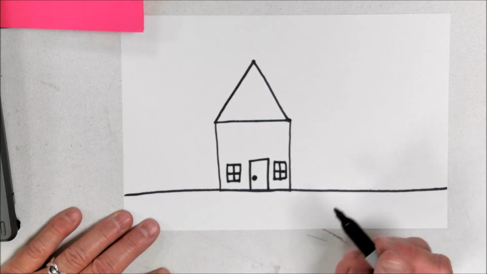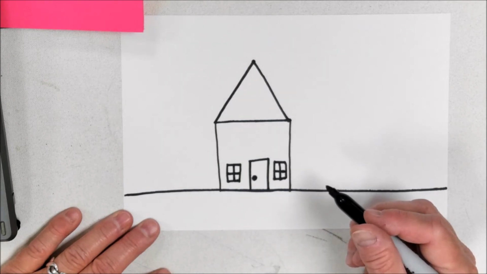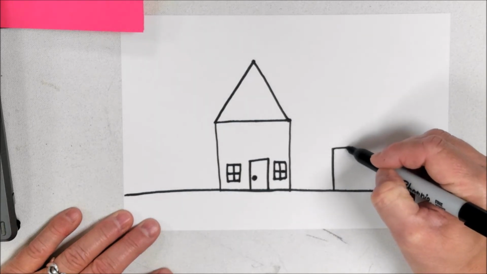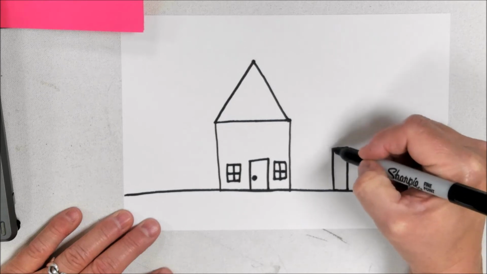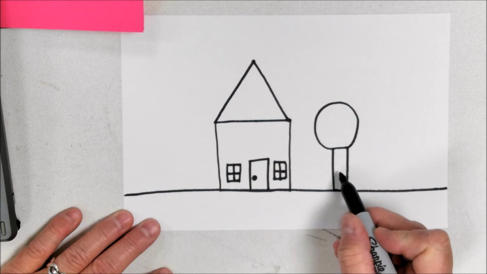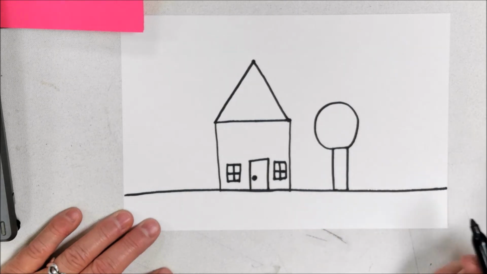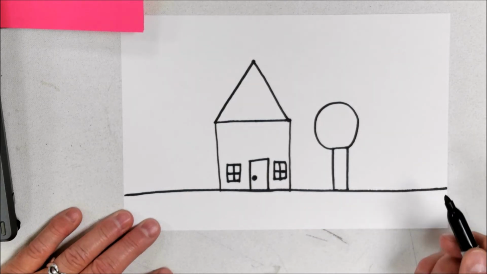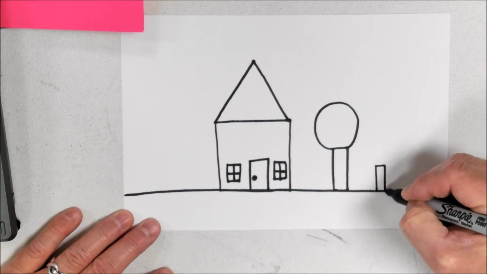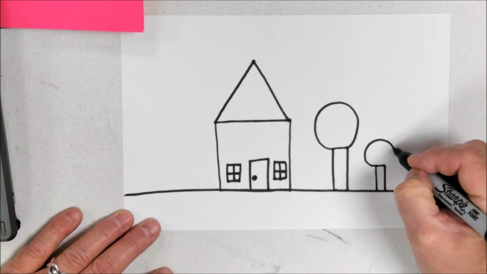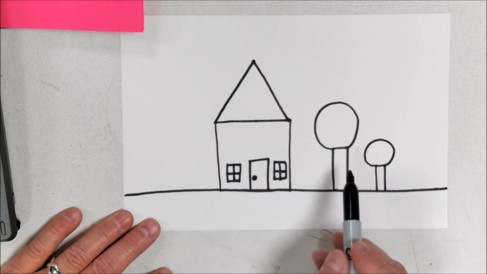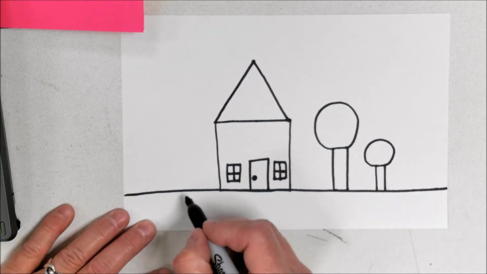And then I'm going to draw a tree outside the house. My tree is going to be a big, tall rectangle with a big circle on top. And I know trees don't look exactly like this, but to make it easy for our first drawing, we're going to draw it like this. And then if you want to add some more trees that are smaller, you can make smaller rectangles. So now we have a really nice house with a couple of trees.